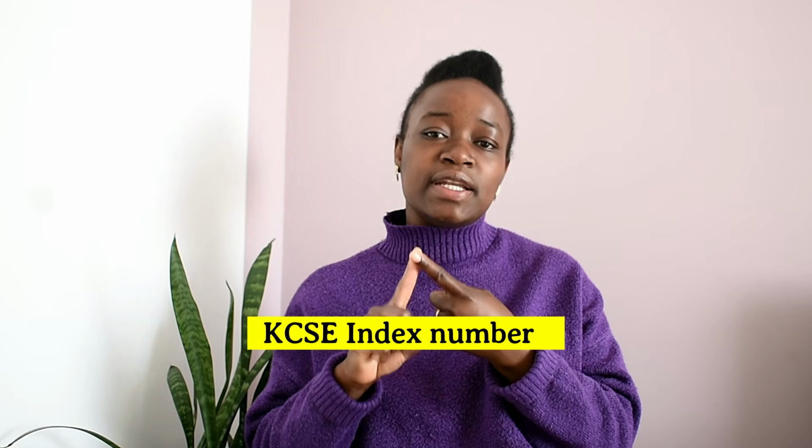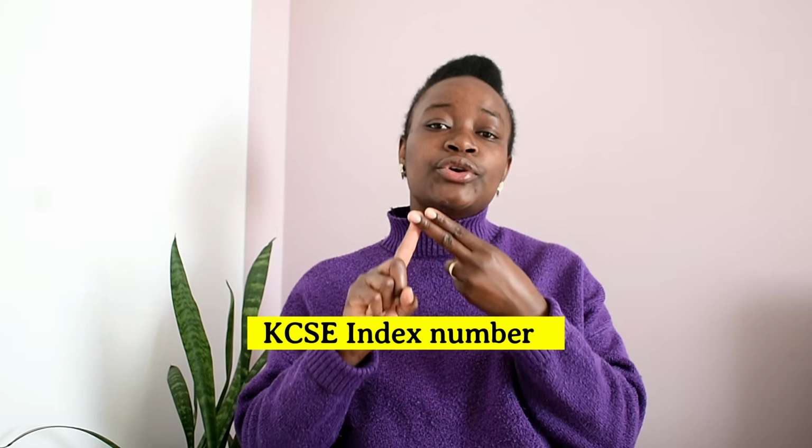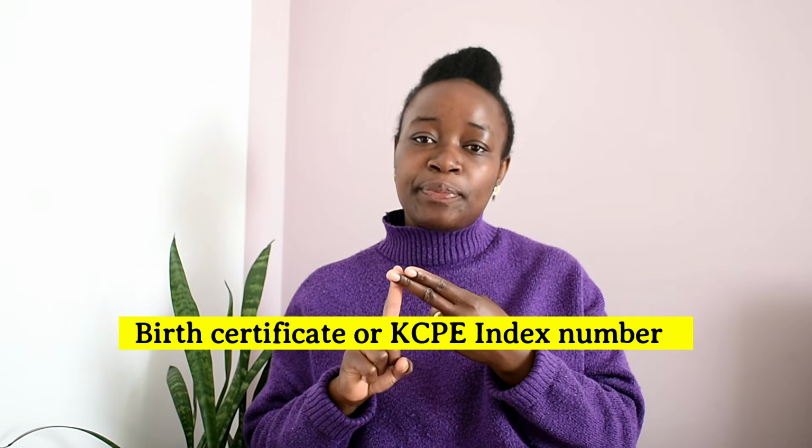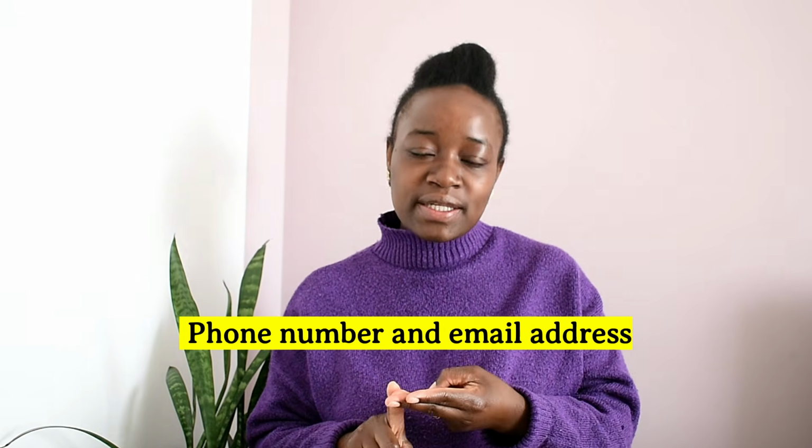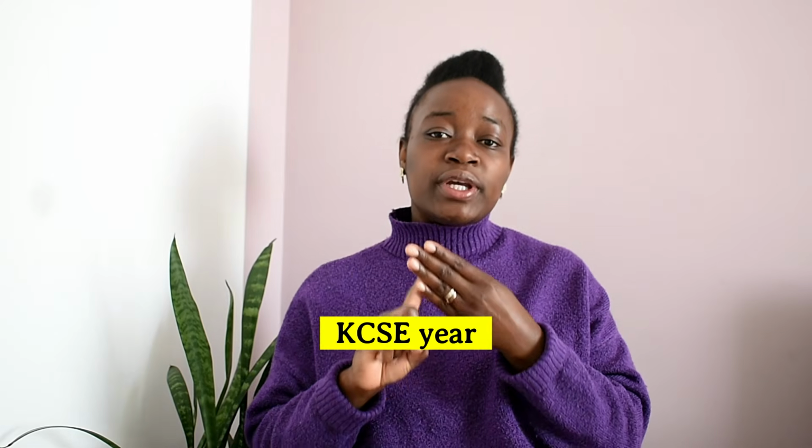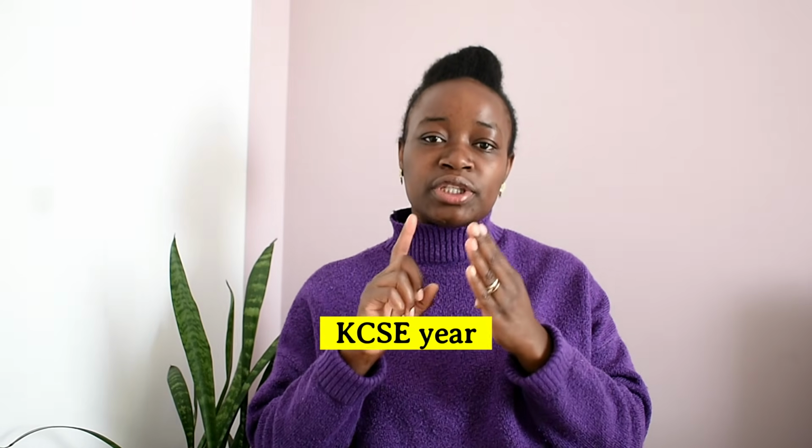So before I even show you how to navigate to the website, make sure that you have the following details, because you will need them when it comes to applying for that course. The first thing is your KCSE index number. You need your birth certificate or your KCPE index number. You need a phone number and an email address. You need the year when you did your KCSE. If it was last year, 2025, you indicate that. If it was 2026, 2024, indicate the exact year that you did your KCSE.